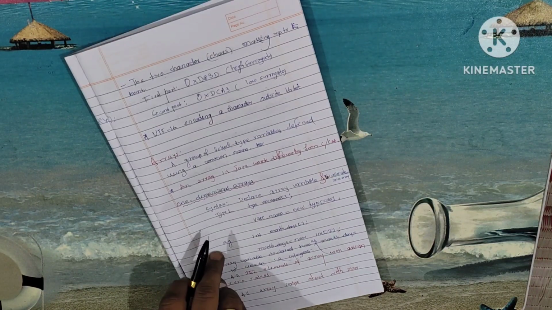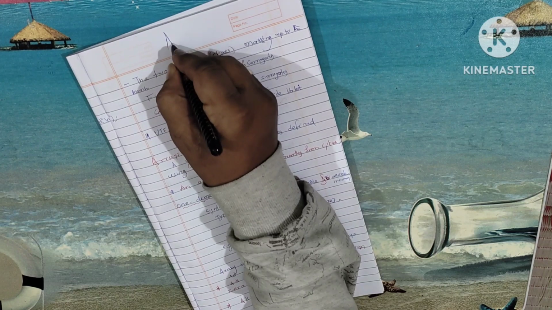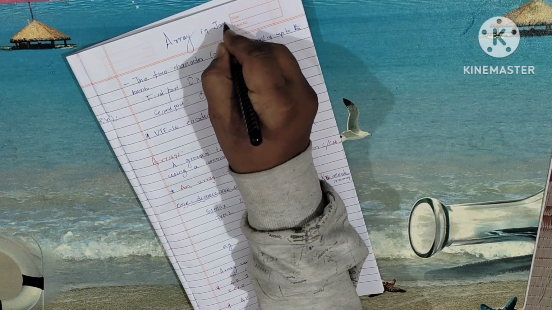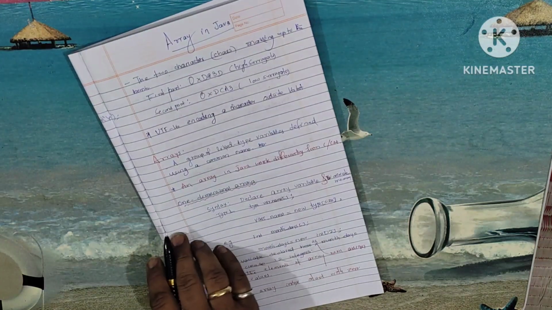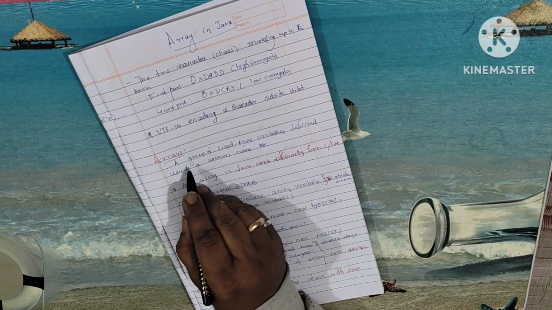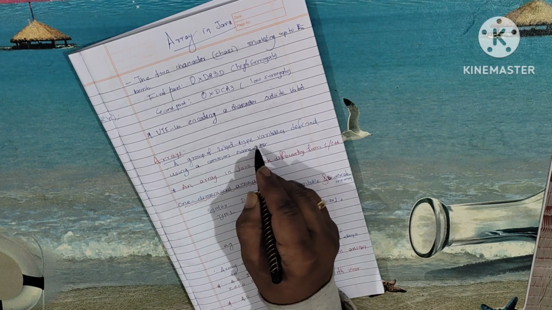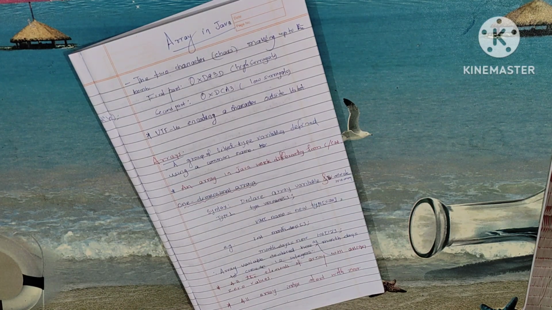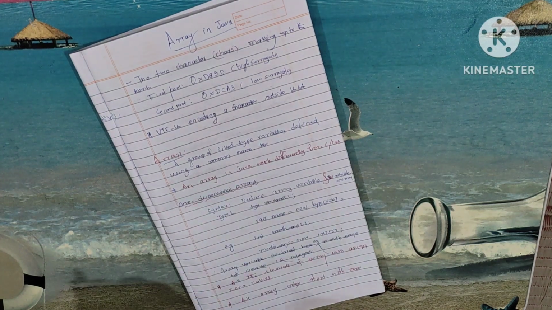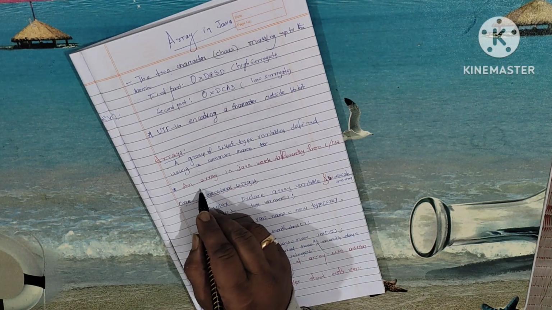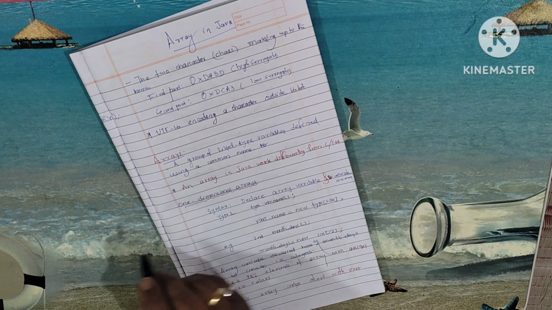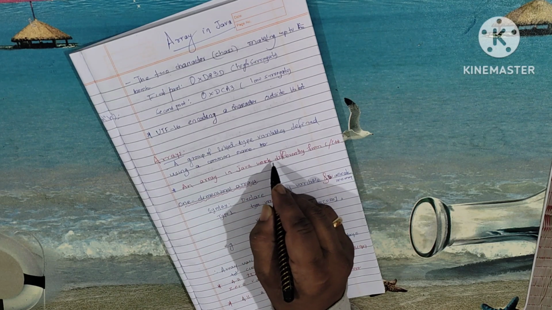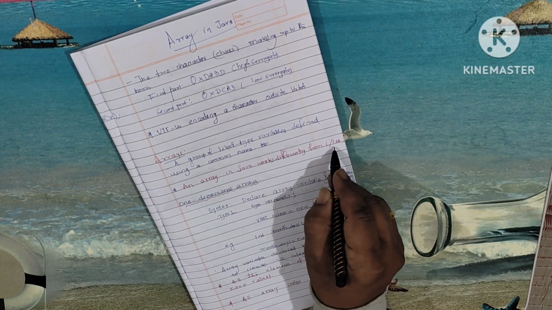Let us discuss today one more topic in Java called array. The basic definition of the array: a group of like type variables defined using a common name, or you can say linked to a common name, right? And what is the speciality of Java array? An array in Java works differently from C++.